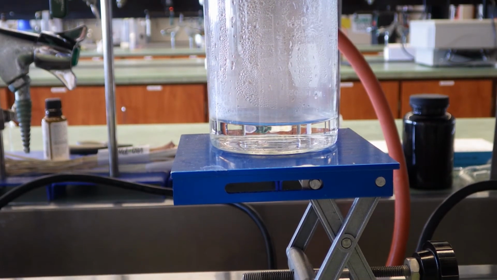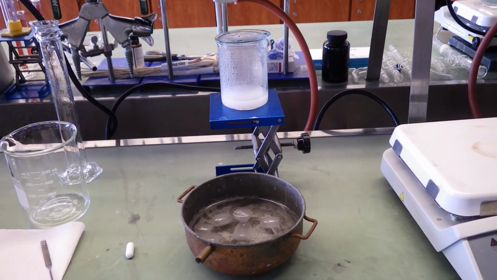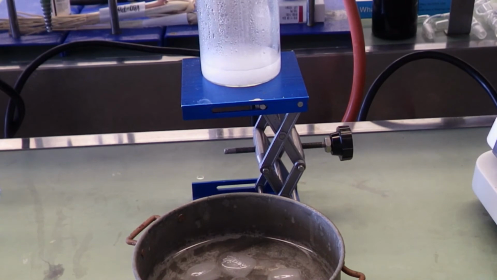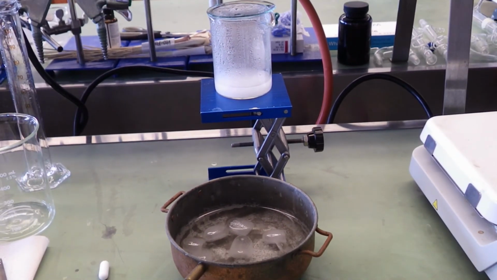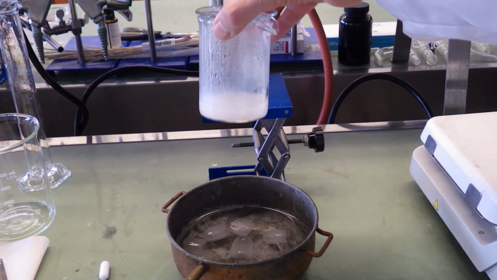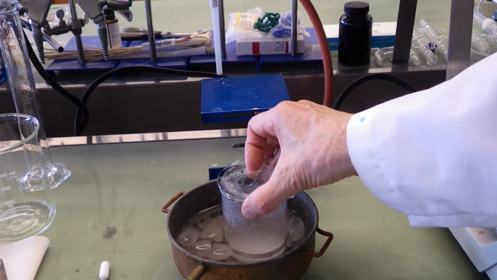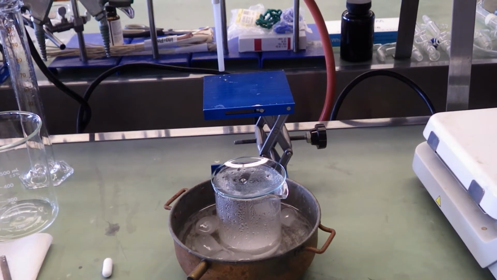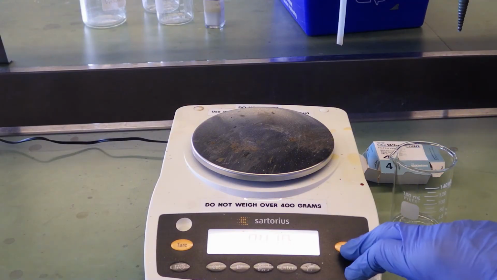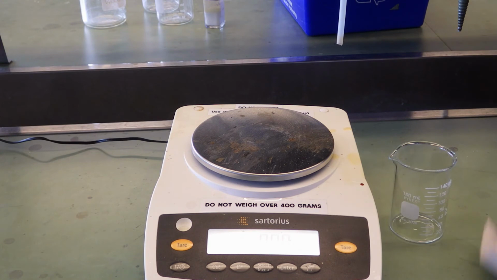So it sat at room temperature for a bit, and now we have some crystals. We'll maximize our yield by putting that in an ice bath for about 10 minutes. And this is a good time to weigh up our beaker and filter paper for our final mass.